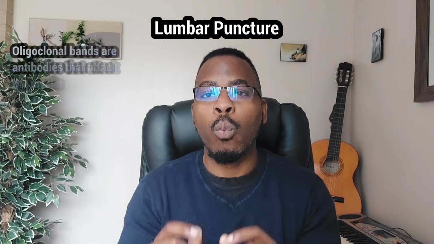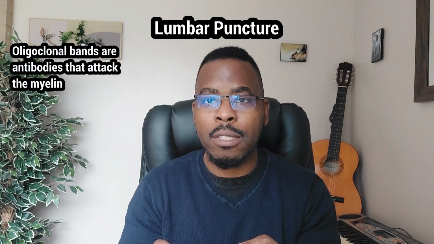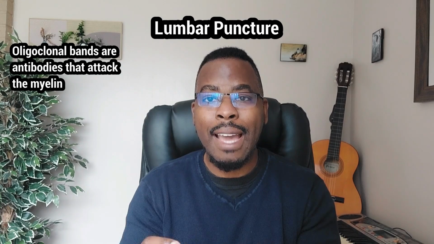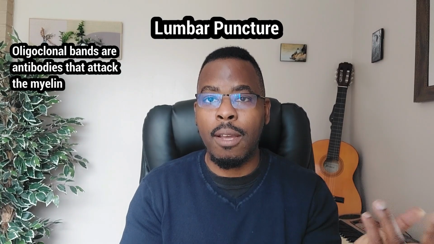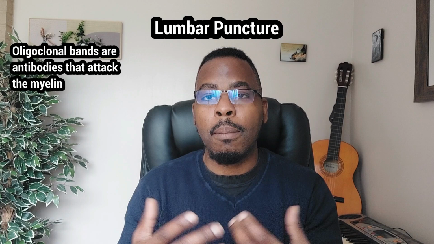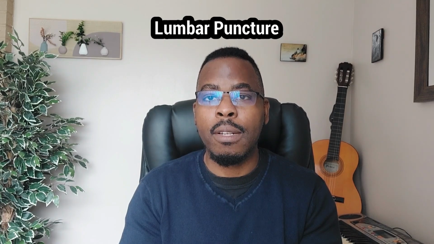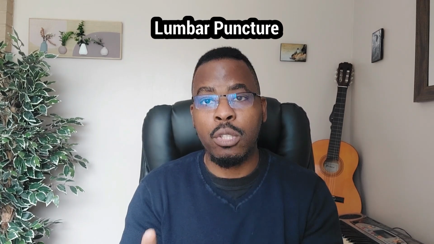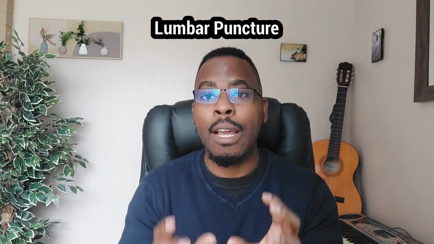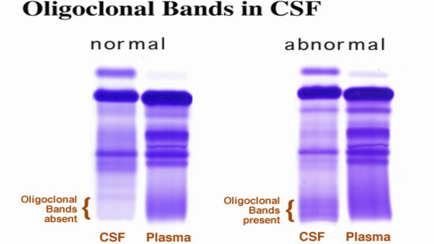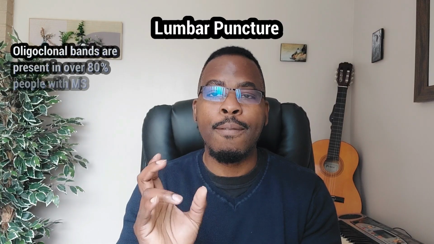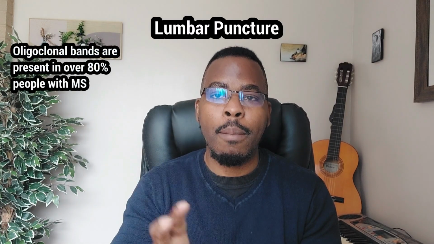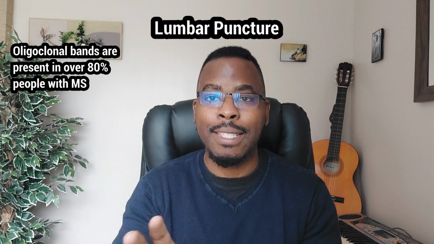Now, this is looking for what we call oligoclonal bands. Now, these are antibodies that attack the myelin. As I explained earlier, your immune system thinks that the myelin is a foreign body and attacks it. So antibodies are produced as a result. So these antibodies are collected from the CSF and then they run through a process called electrophoresis, which is now looking for the presence of two or more bands in the CSF, which are called the oligoclonal bands. Now, oligoclonal bands are found in more than 80% of MS patients, and it's a sign of disease activity.